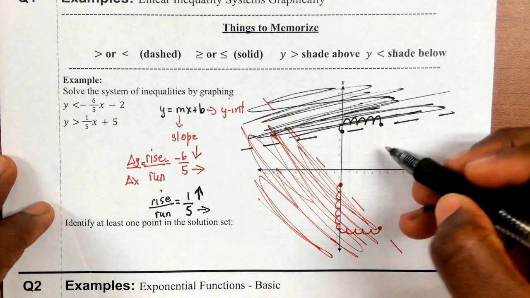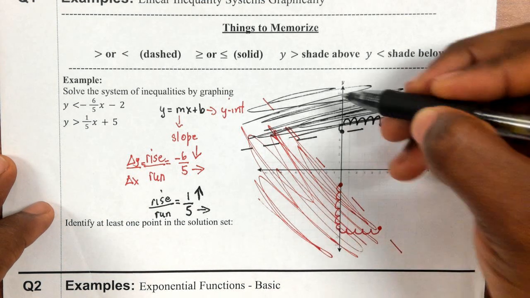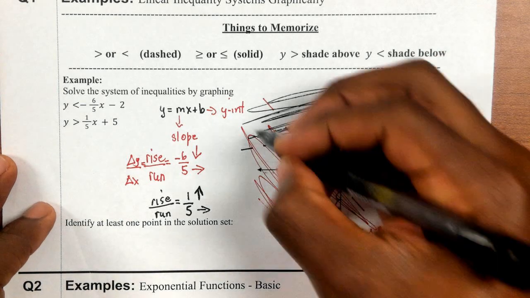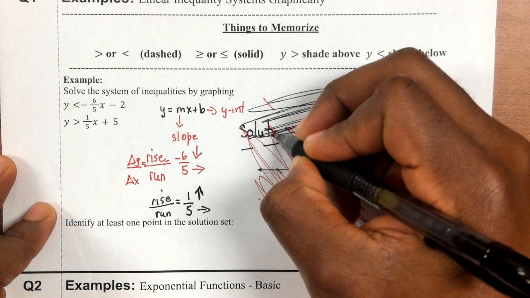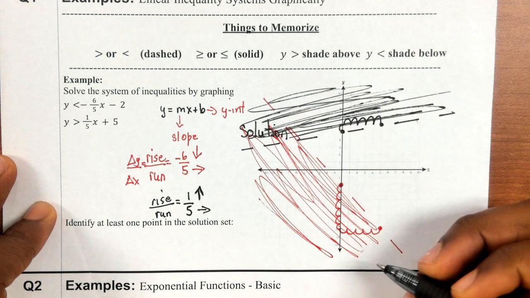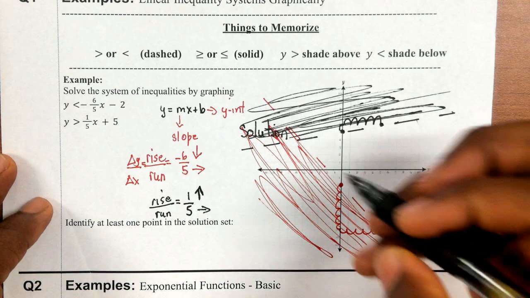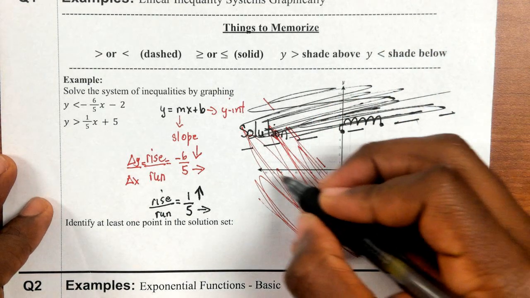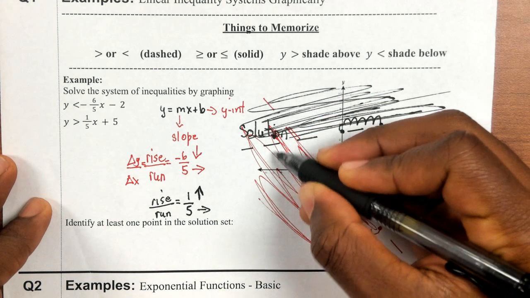Do you think your solution is here? No. Here? No. At the top? No. Over here to the left? Yes. Because anywhere you see a mixture of colors, anywhere you see your darkest shaded area, is where your solution will be.